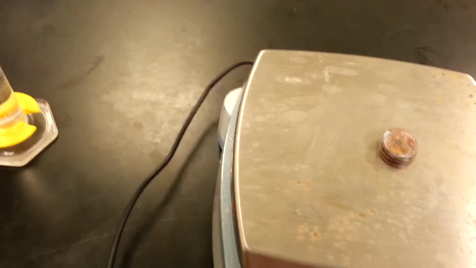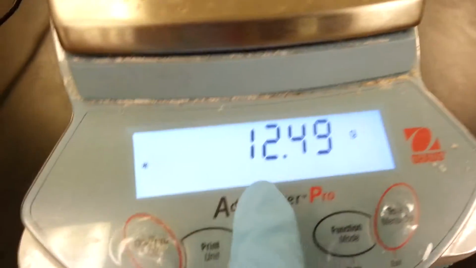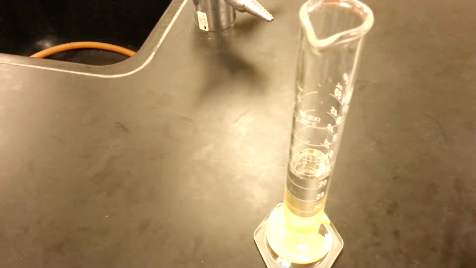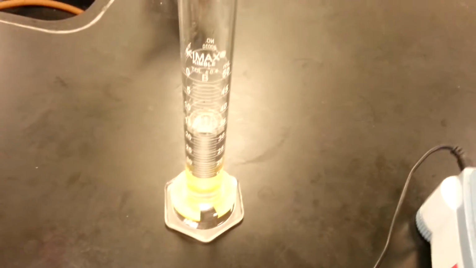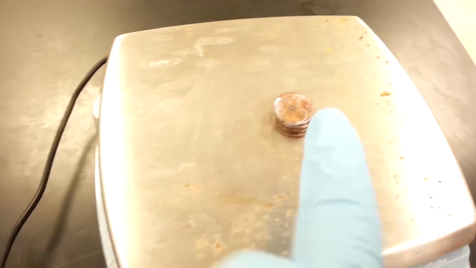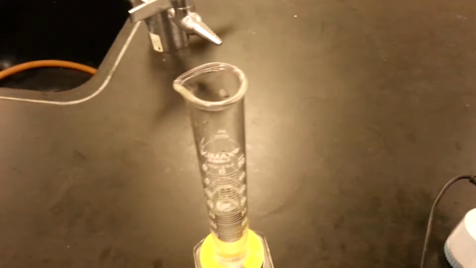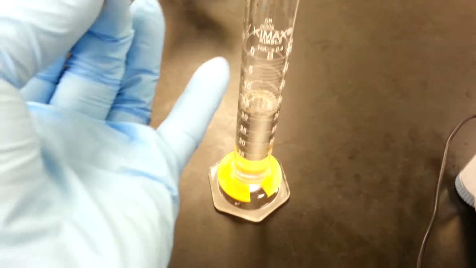Here we have several pennies. We have about 5 of them on this balance. Here's the weight. And here's, of course, the water, the volume. You place these pennies in here, and the amount the water goes up, you subtract the new volume from the original, which in this case should be, as you can see, 25 milliliters. And of course, you divide the two numbers and you'll get your density.